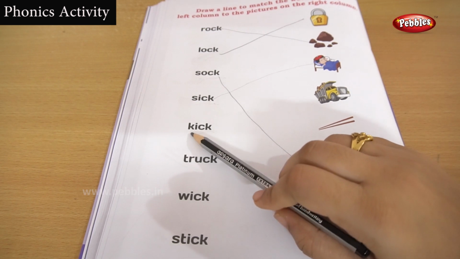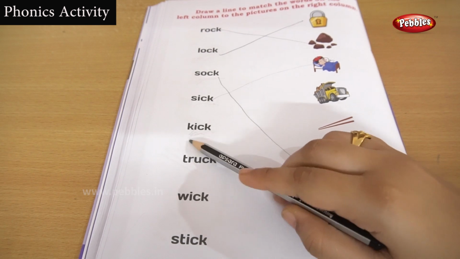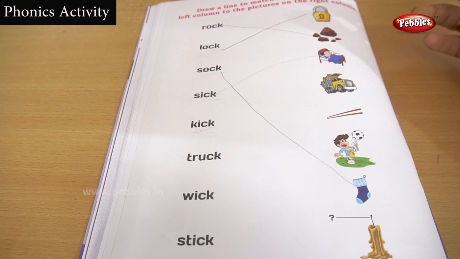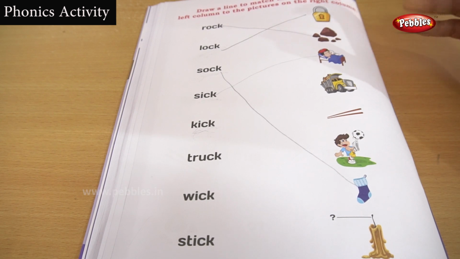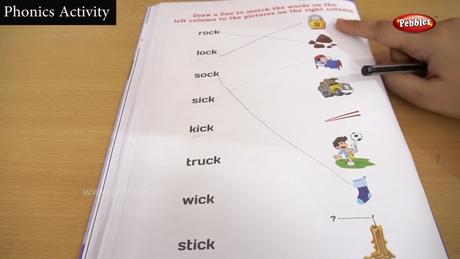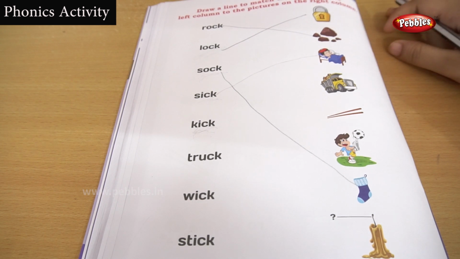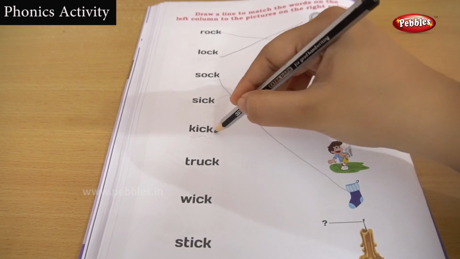Kick. The sound of K is K, isn't it? This I means E. Kick. Kick means they are kicking the ball. Just tell me the picture in which someone is kicking the ball. Find out the boy kicking the ball. Using your forefinger, go from the top to bottom. Just search it out, children. Yes, you got it. Very nice. Shall I put a line to this?